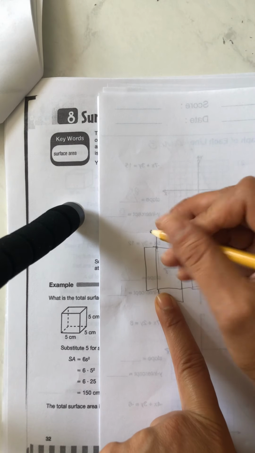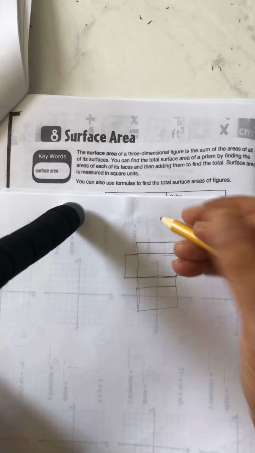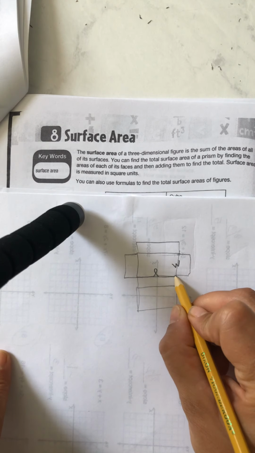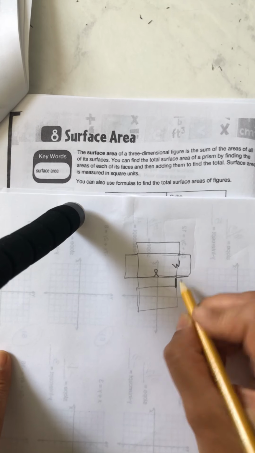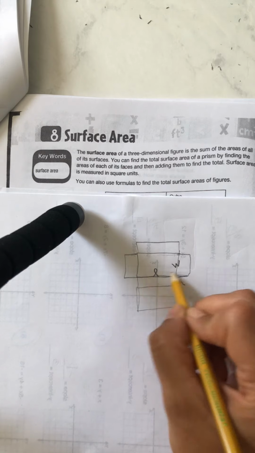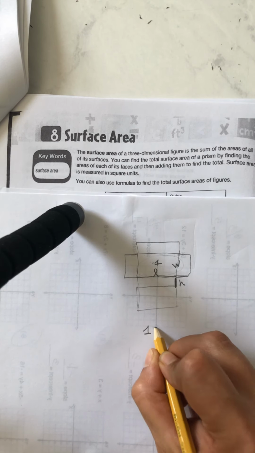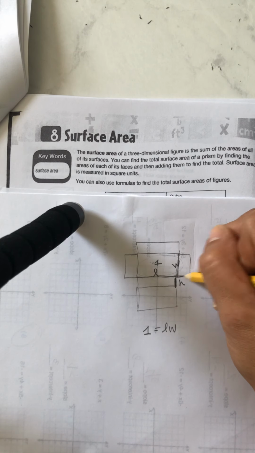So you can focus on this. You would think about this being the length, this being the width, and then this part right here is the height, because it's how tall the box is. So to find the area of this, let's call this number 1, you would do length times width, because we're doing surface area, right?